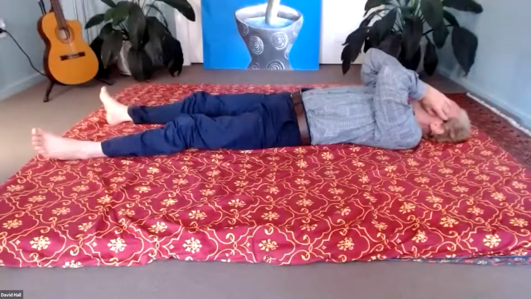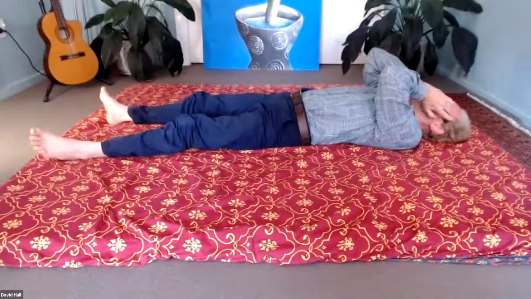And behind that you have the sphenoid bone. One bone that traverses both sides of the skull, right in the middle of your skull. And feel around there.